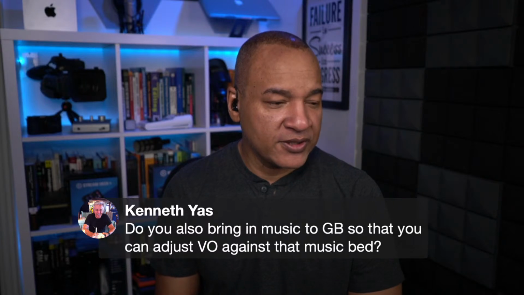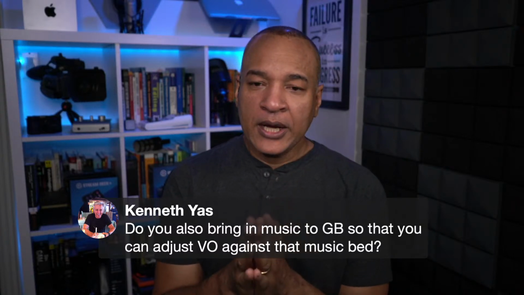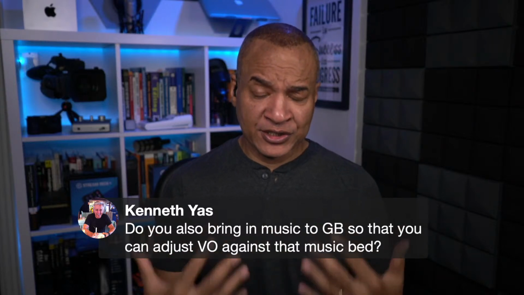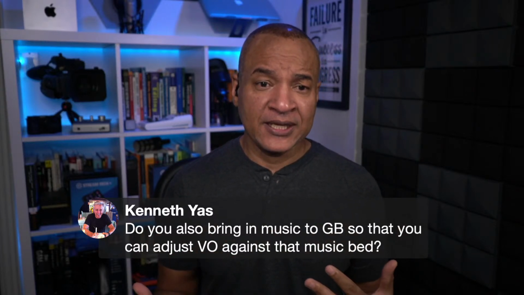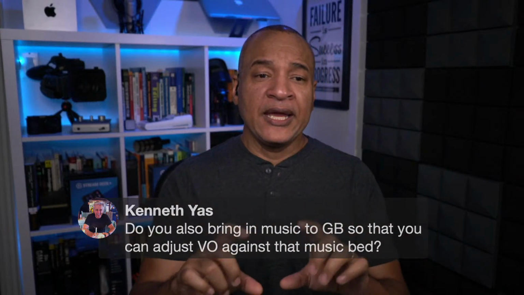Do you also bring in music to GarageBand so you can adjust the VO against the music? Yeah, exactly. So when I was talking about creating a sound mix in GarageBand, very much how I operated in broadcasting is we would edit the video, and the editor would not really touch the audio tracks. He or she would just edit them together, make sure the levels were good.